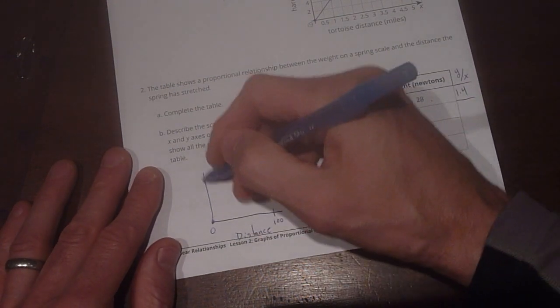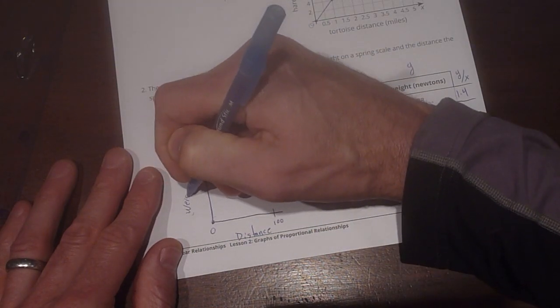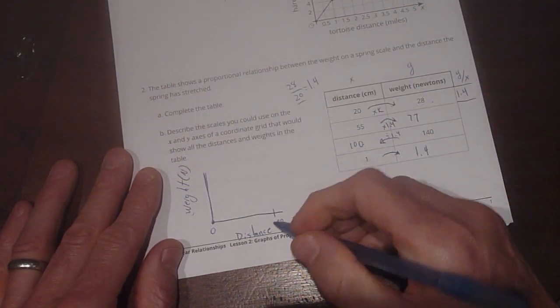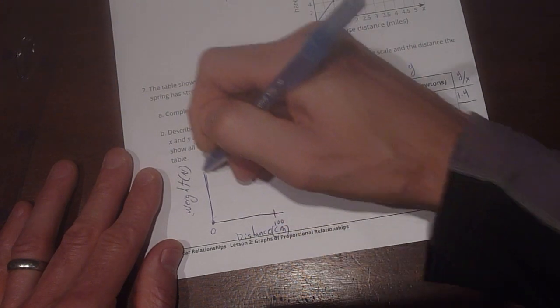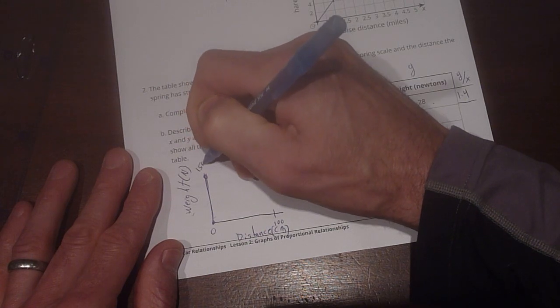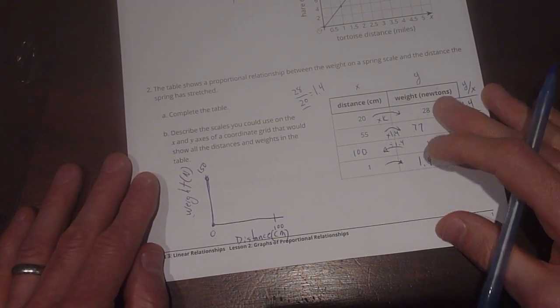So we could start here at 0, and then we could go up to, let me put weight here. Our weight was measured in newtons, and our distance was measured in centimeters. So this one could go from here up to 140. I'll just put 150 because it's a nice round number. So those are scales. We'll be able to see all of our weights on there.